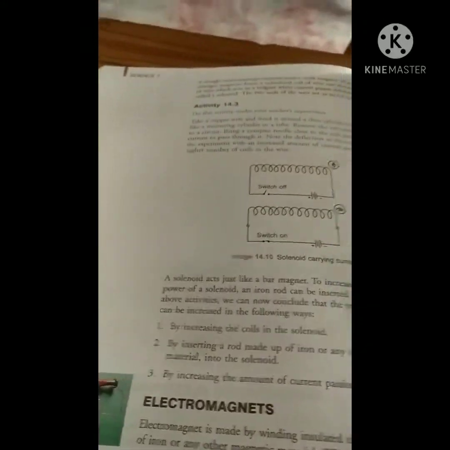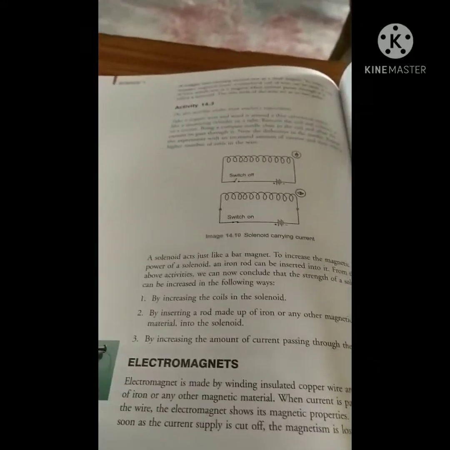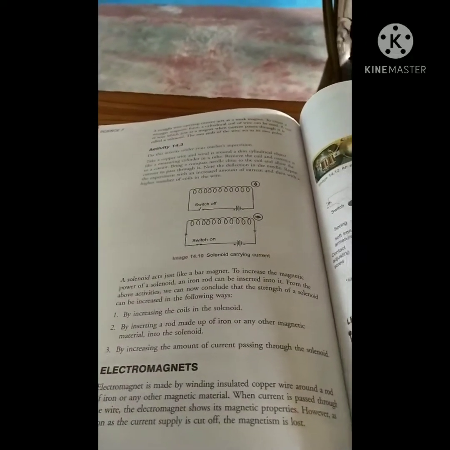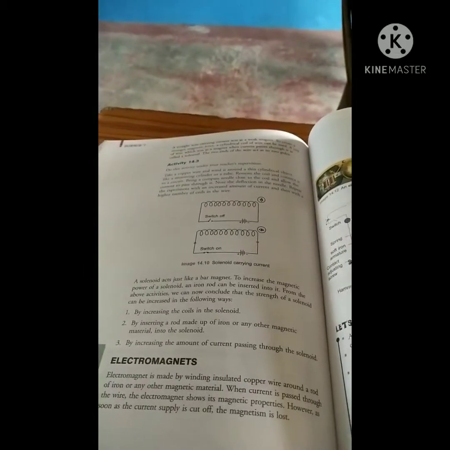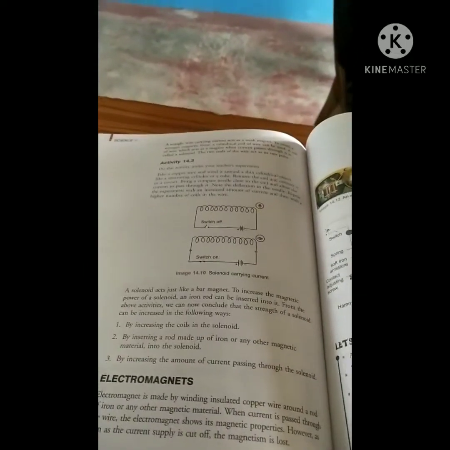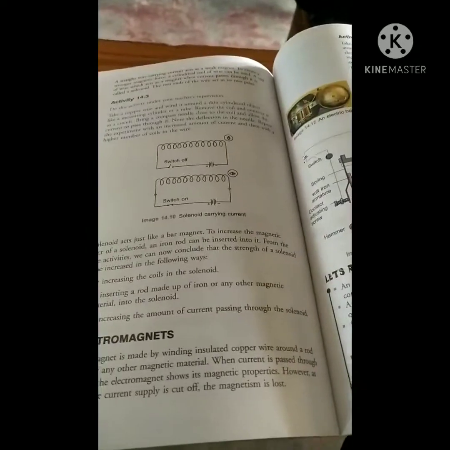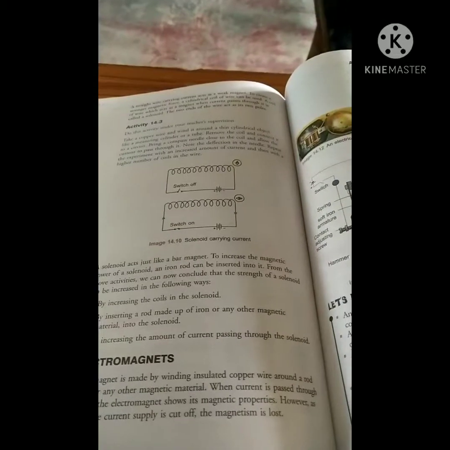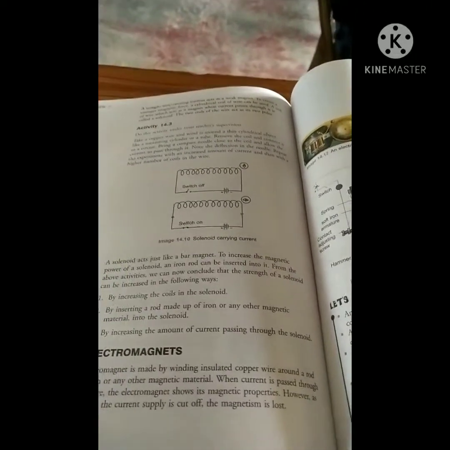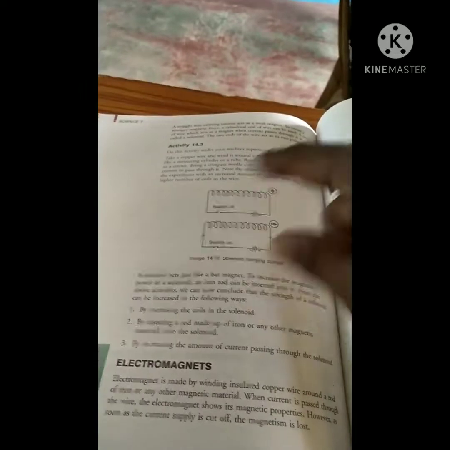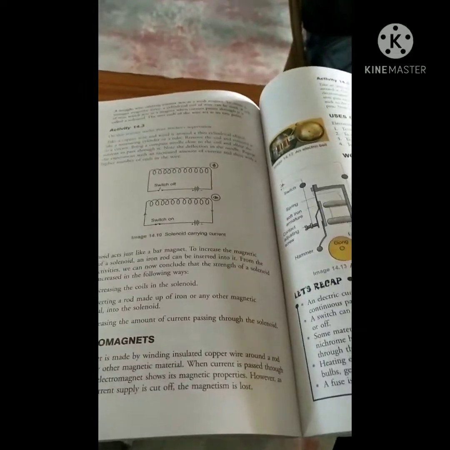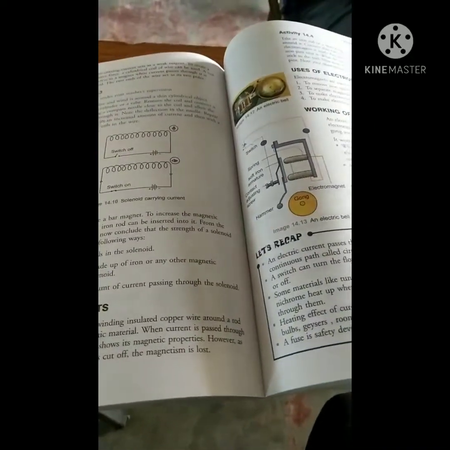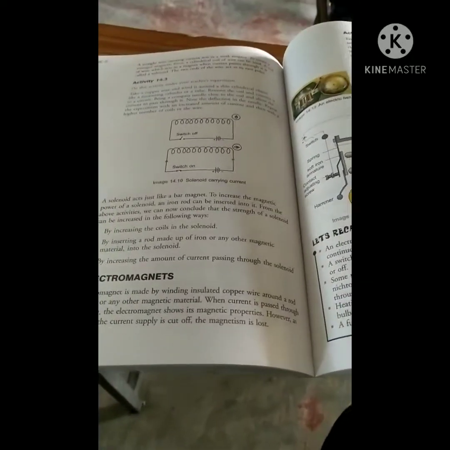So we made a form like a solenoid. A solenoid just acts like a bar magnet. To increase the magnetic power of a solenoid, an iron rod can be inserted into it. From the above activities, the wire behaves like a bar magnet and it can attract objects. How can we increase the magnetic field? By increasing the number of coils in the solenoid. If you fold the conductor in a coil structure, it will act as a solenoid. Also by increasing the amount of current passing through the solenoid.